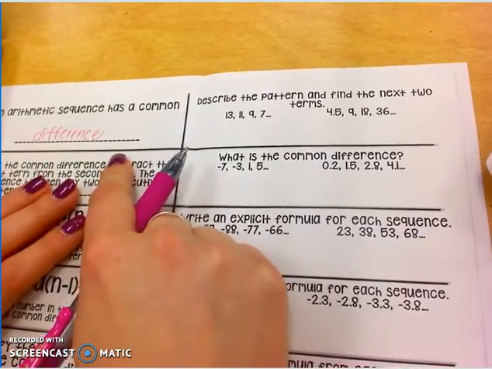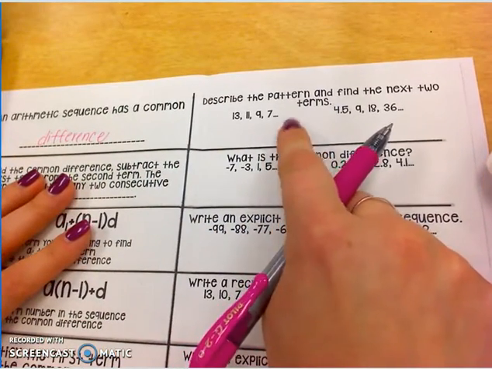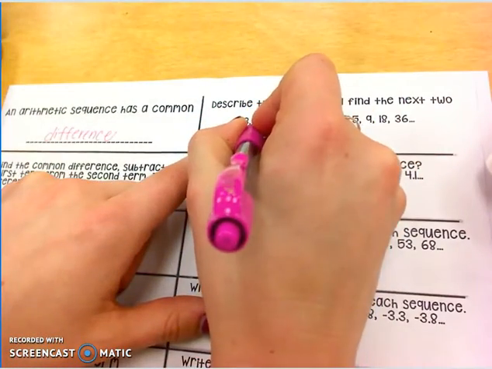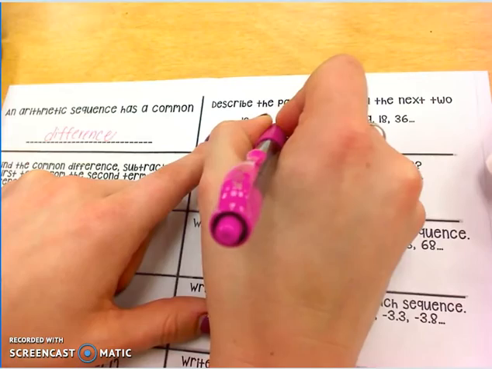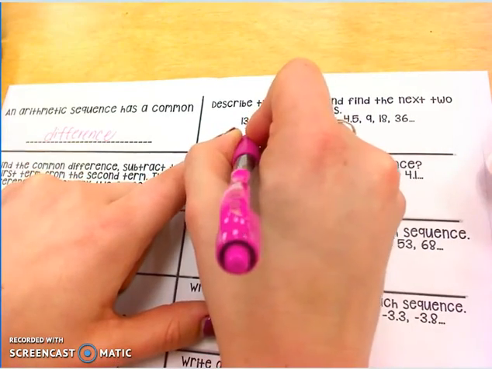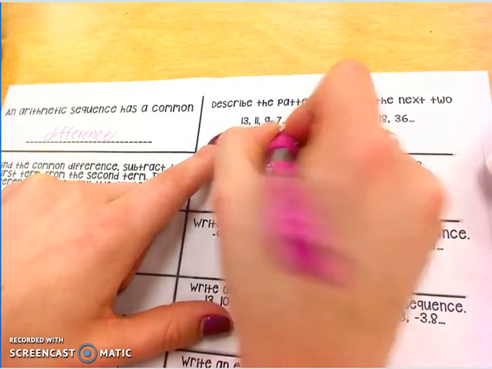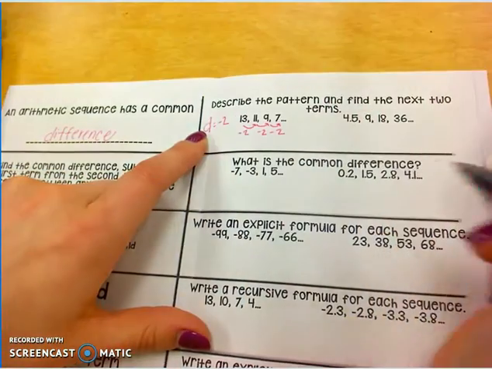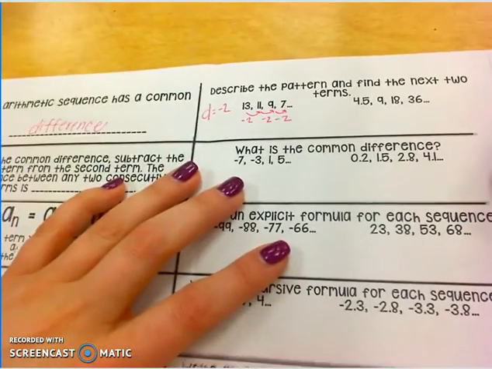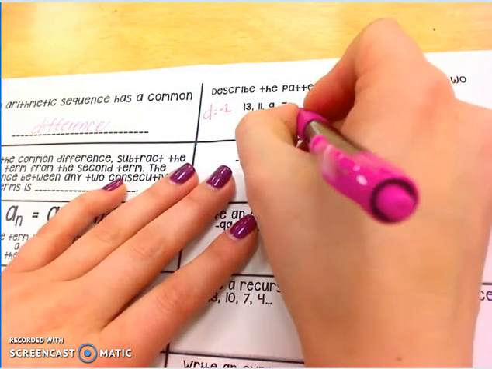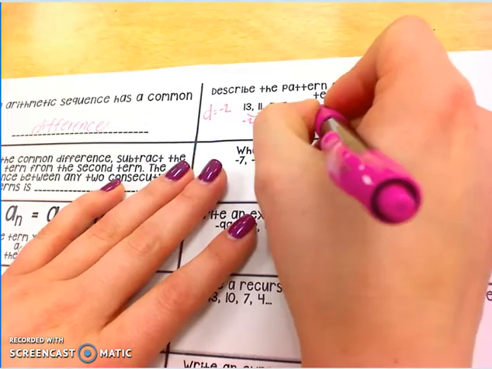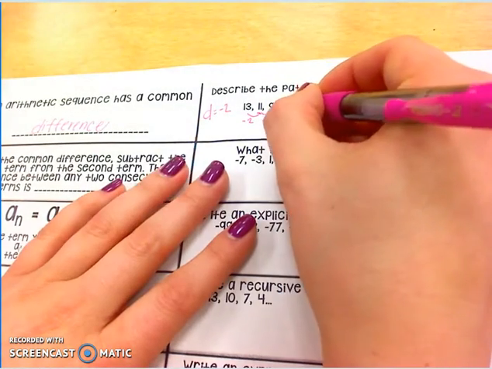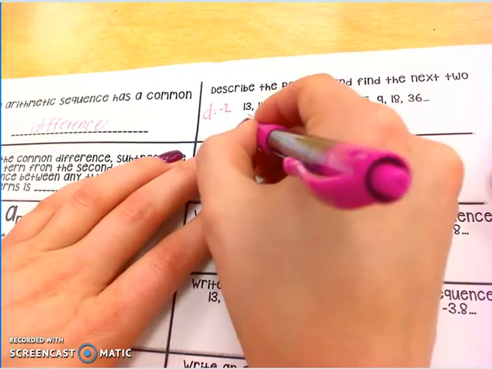Okay, so if we're describing these patterns and then finding those next two terms, we know that if we're going from 3 to 11, or 11 to 9, or 9 to 7, we're going down 2 each time. So that common difference is -2. And then we can also determine those next two terms in the sequence are going to be a 5 and a 3.